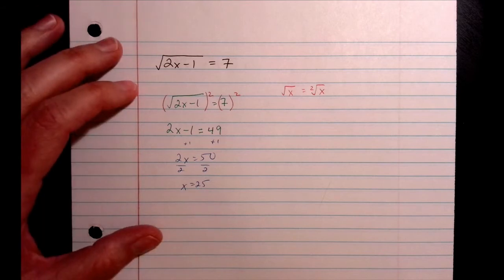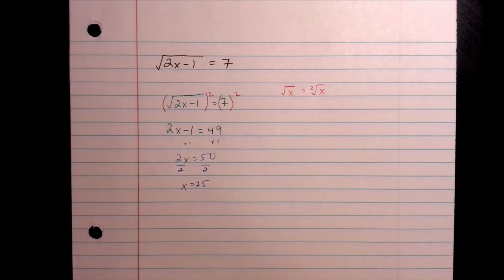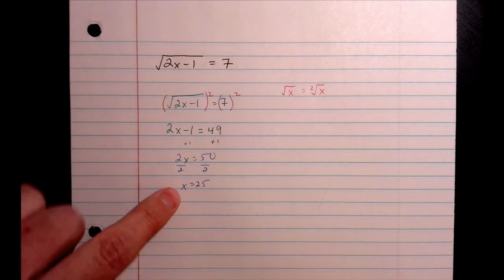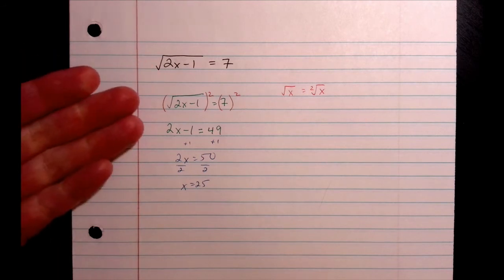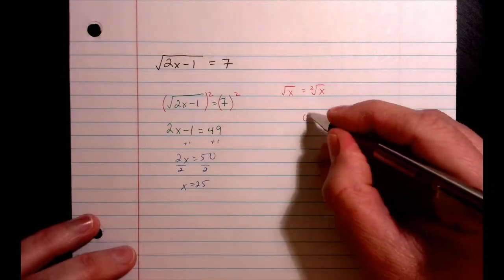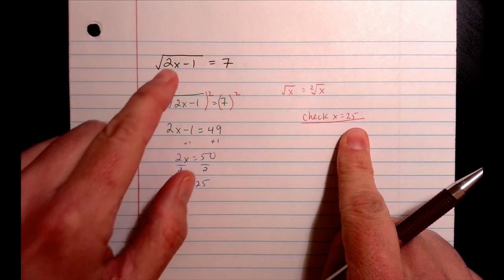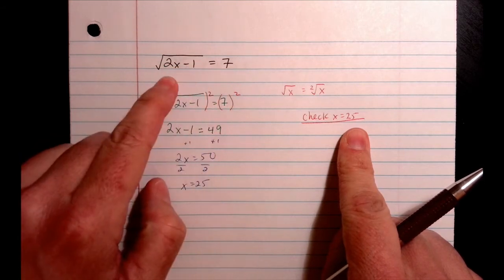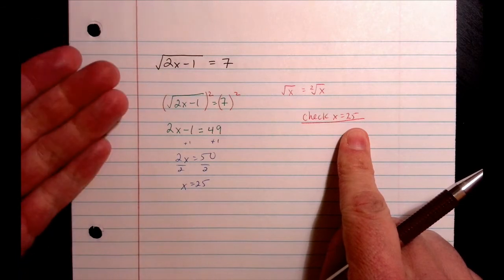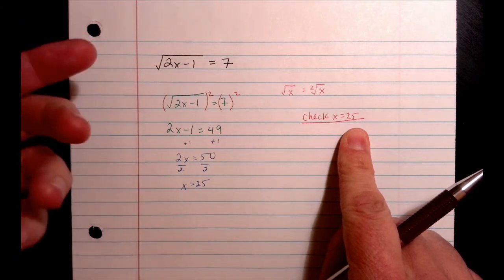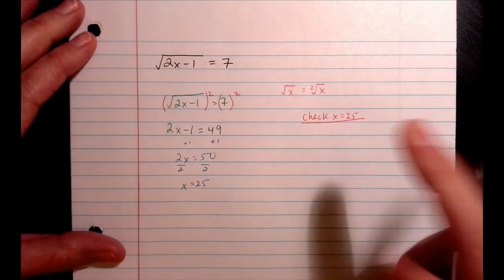However, with radical equations, in the process of solving these, we could end up generating what's called an extraneous solution. In other words, that's a solution that actually does not work in the original problem. So what we have to do now is check. We take our solution and substitute it into the original equation that we're trying to solve. If the statement is true, then the answer stays. If the statement is false, then there is no solution. It becomes an extraneous solution.